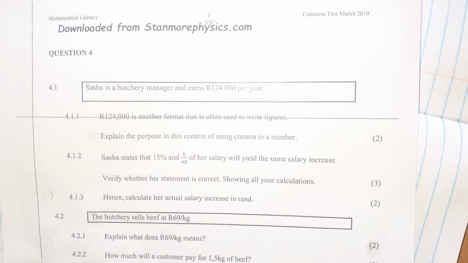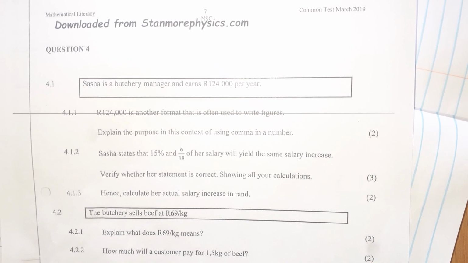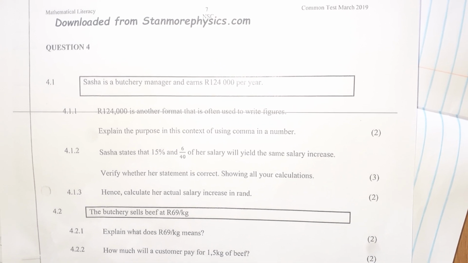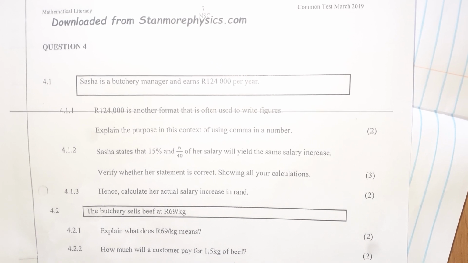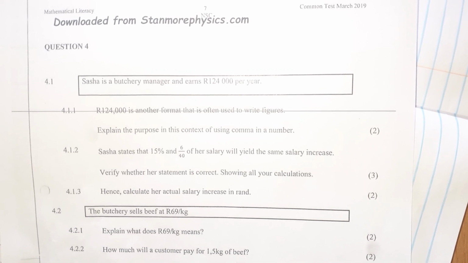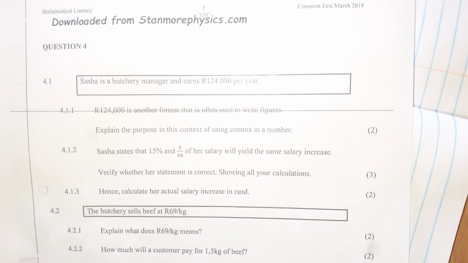Maths Lit learners, I have a question for you. Here it is, and we are going to do it step by step together. Sasha is a butchery manager and earns 124,000 per year.